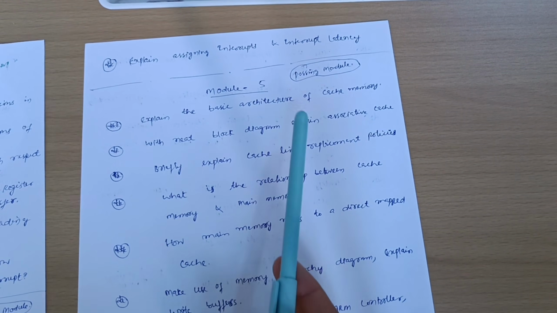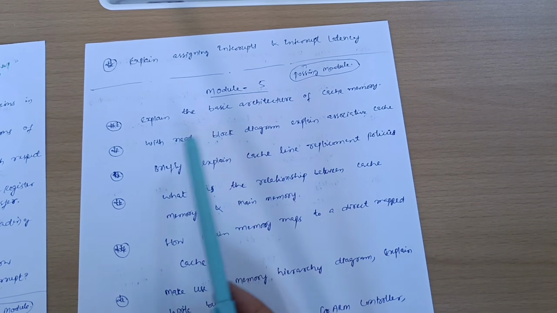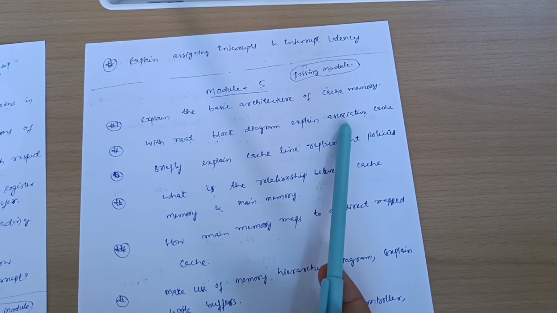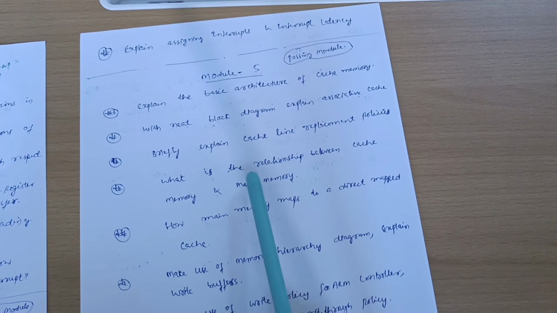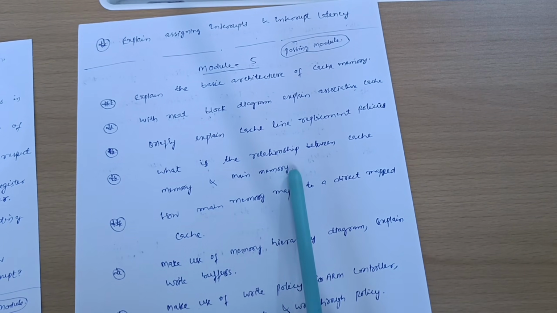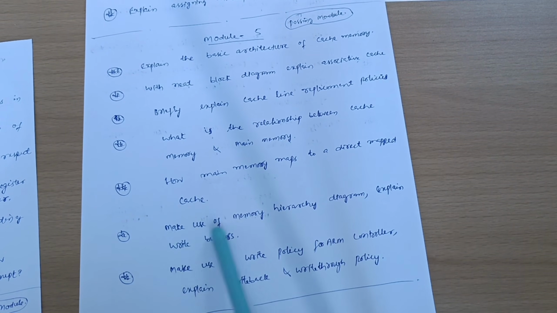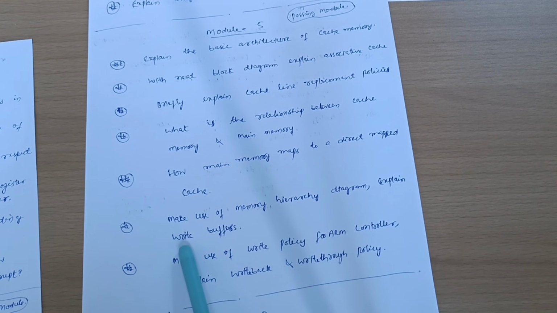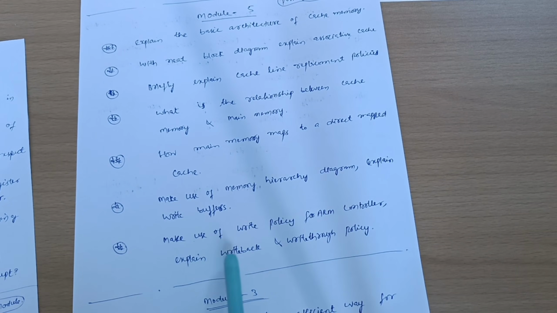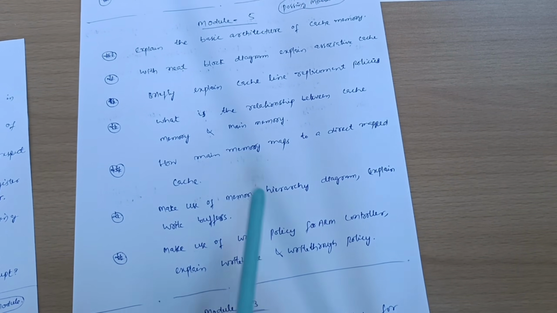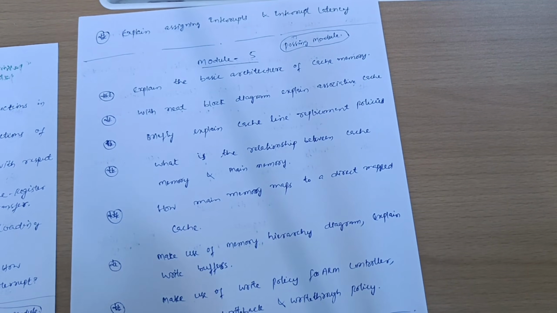So this is all about module 4, that is why I call it a passing module. Next is module 5, which is also a passing module, in which you have to go through 7 questions. Explain the basic architecture of cache memory with a neat block diagram. Explain associative cache, and briefly explain cache line replacement policies. What is the relationship between cache memory and main memory? How does main memory map to a direct mapped cache, using a memory hierarchy diagram. Explain write buffers and the write policy for the ARM controller. Explain write back and write through policy. So this is all about module 5. If you cover these 7 questions, you can easily get 20 marks in module 5.